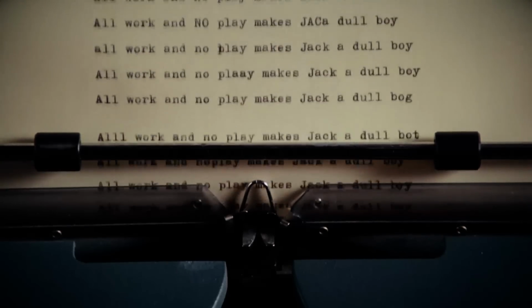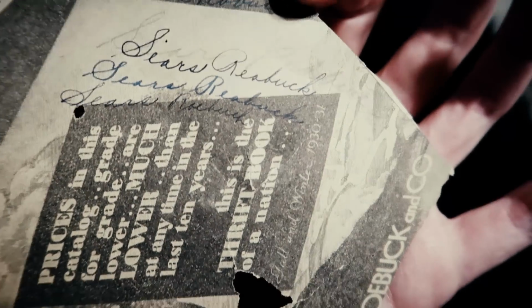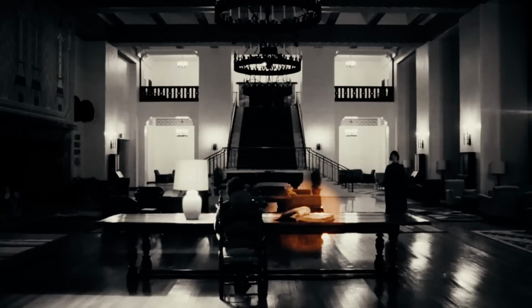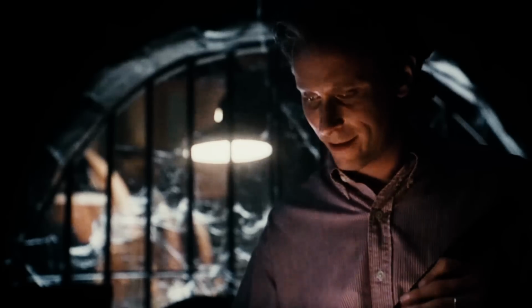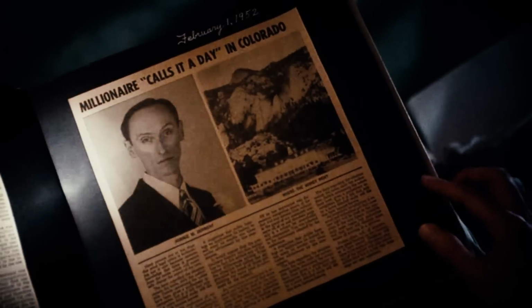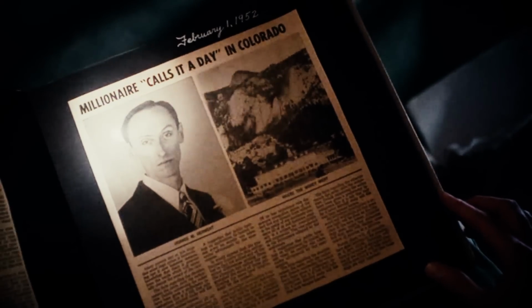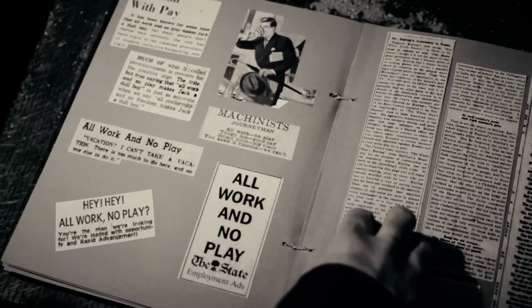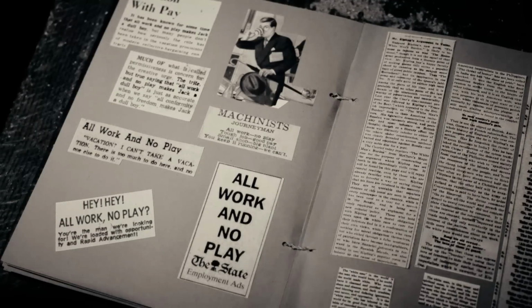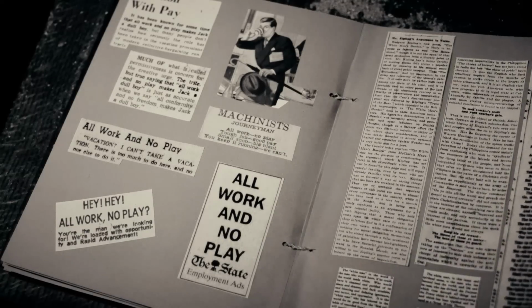I don't know, it freaked me out when I found it. I was just like, what are the odds of that? Because in the story, he's got a scrapbook. Specifically mentioning a wealthy New York hotel owner who commits suicide because all work and no play. Feels like a sign.